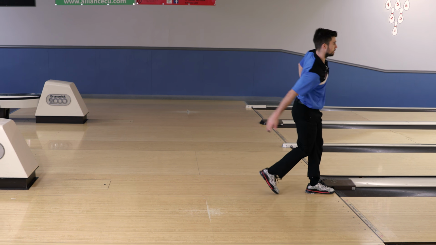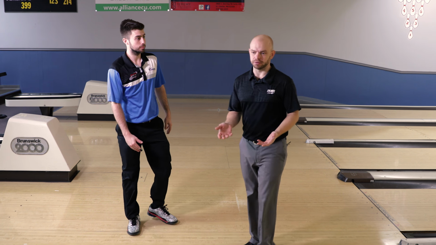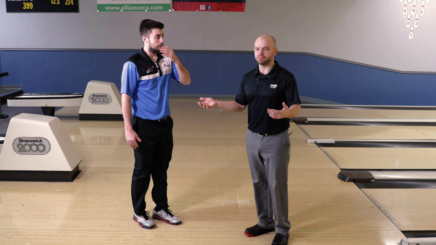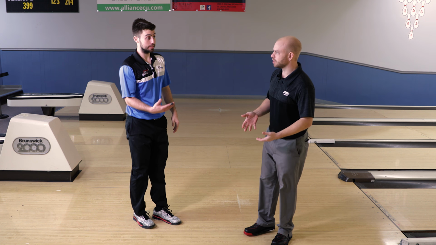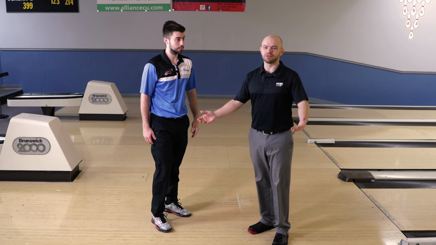and release. It really is the same thing as a 5-step approach, just like a 3, 4, 5. They're all the same thing. You're just starting at different times. Essentially, you're taking the same exact 3 steps you would take in a 5-step approach. You just don't have the first 2 steps.